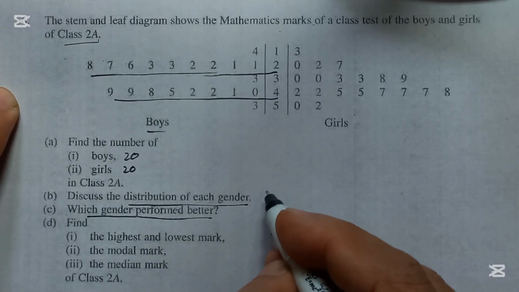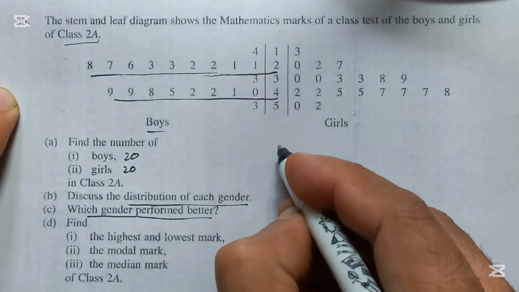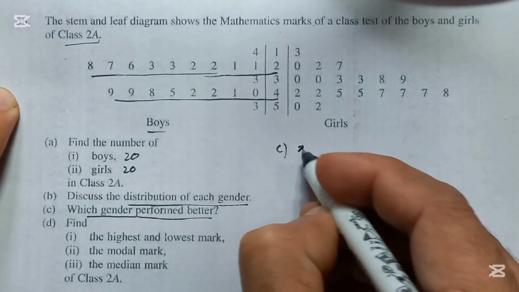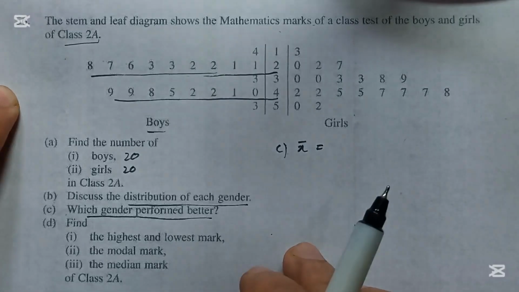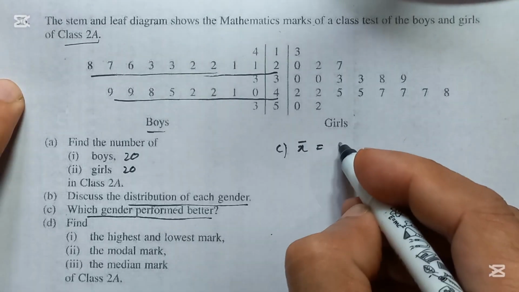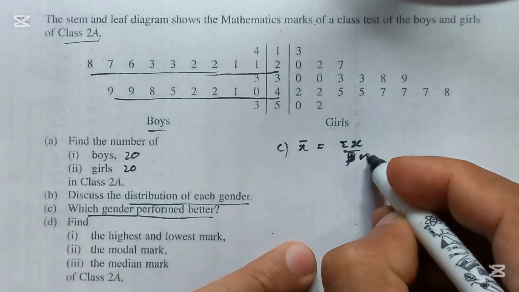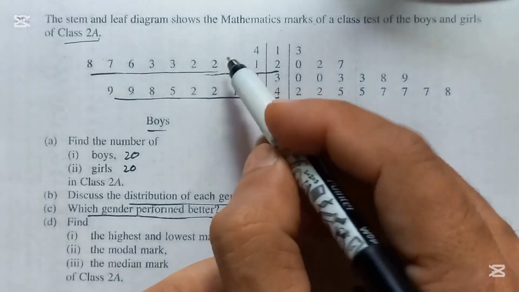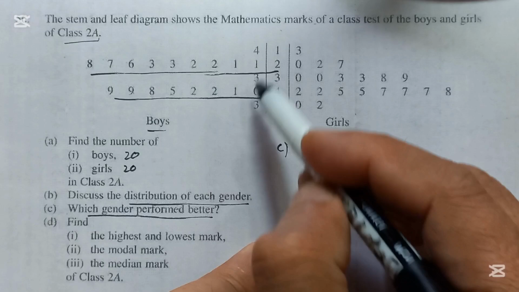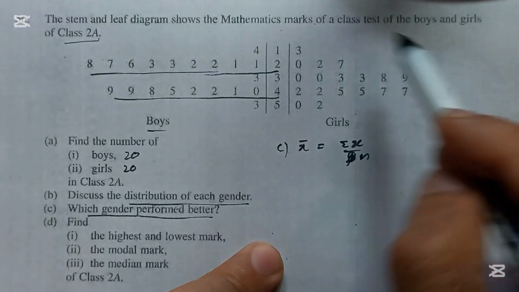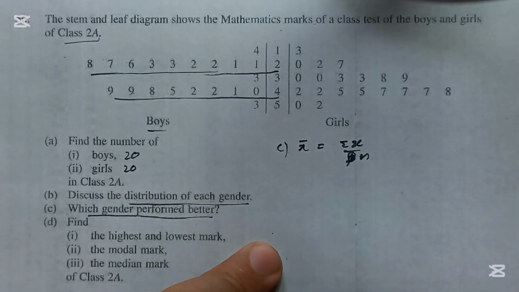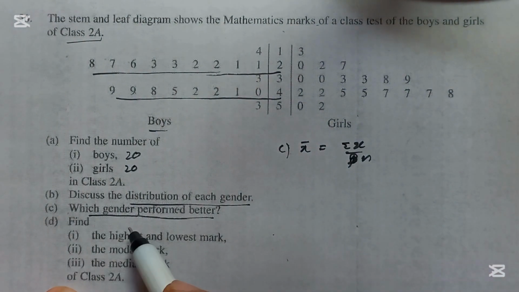Definitely you have to find the mean in this part. The formula for the mean is the sum of x over n. You will find the mean for the boys and then the mean of the girls, and you will compare the means of both genders. Whose mean is greater will be the winner.